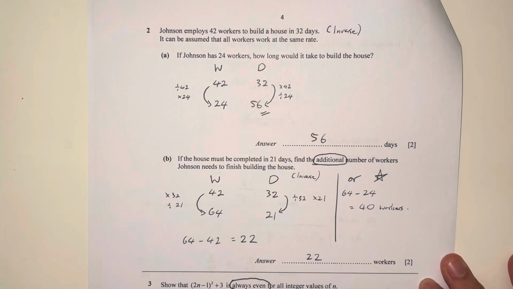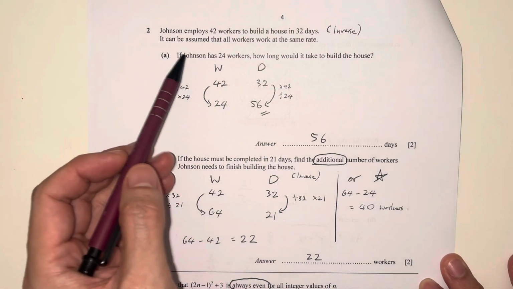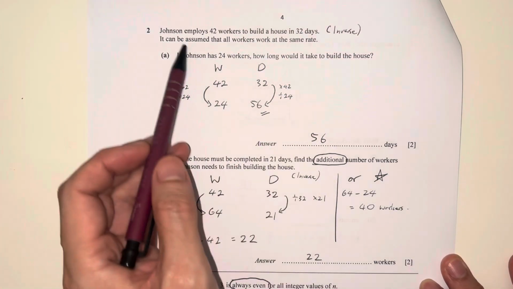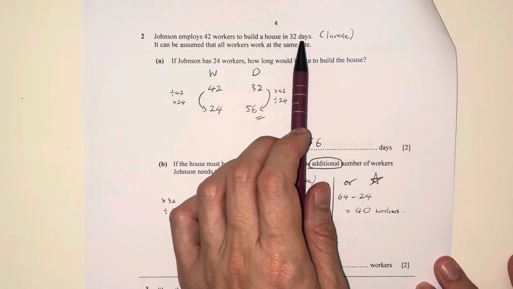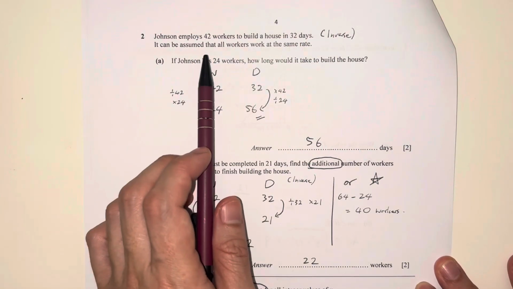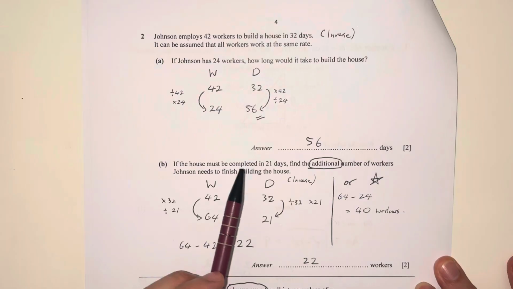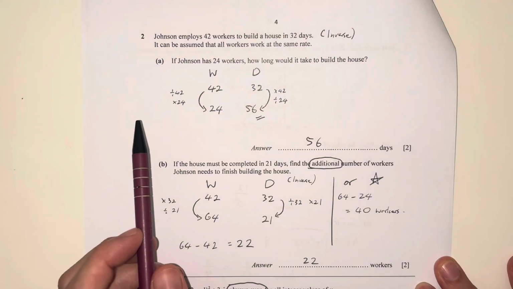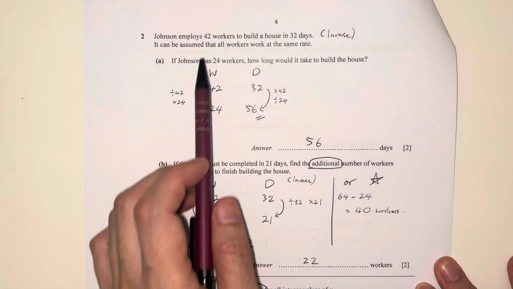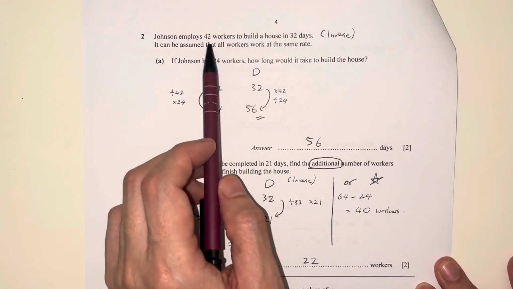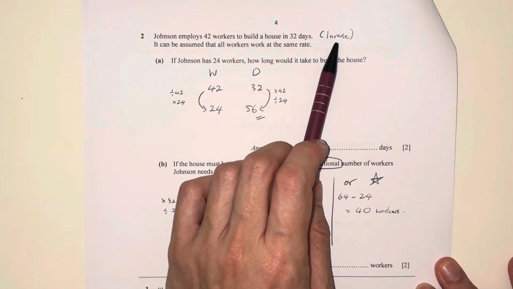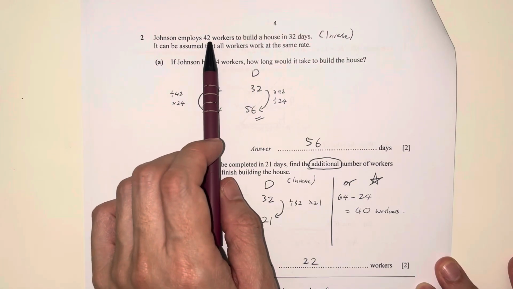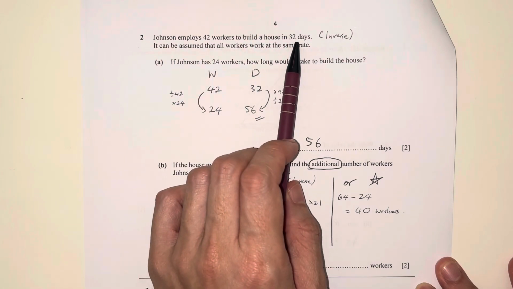For the next question, this will be the classic direct inverse kind of question in story mode. So in this case, we have workers, we have days. First of all, with workers and days, we must ask ourselves, okay, is it inverse or is it direct? So based on common sense, the more workers you have, the less days you need. So this is an inverse relationship where if this number goes up, for example, this number will go down.